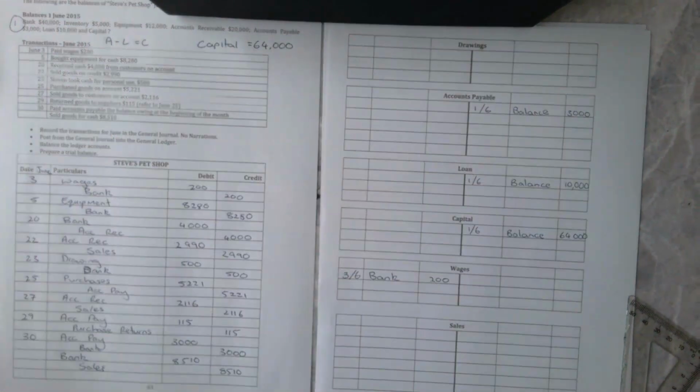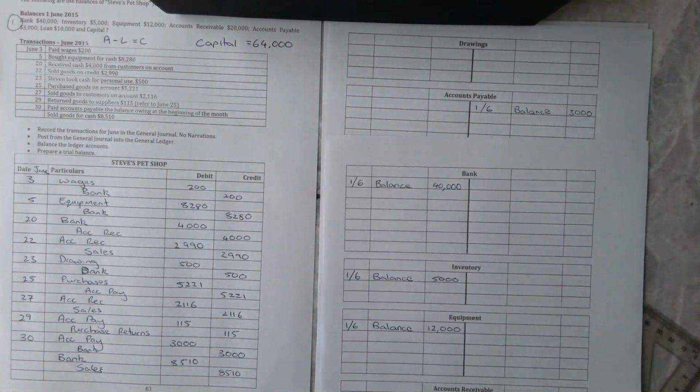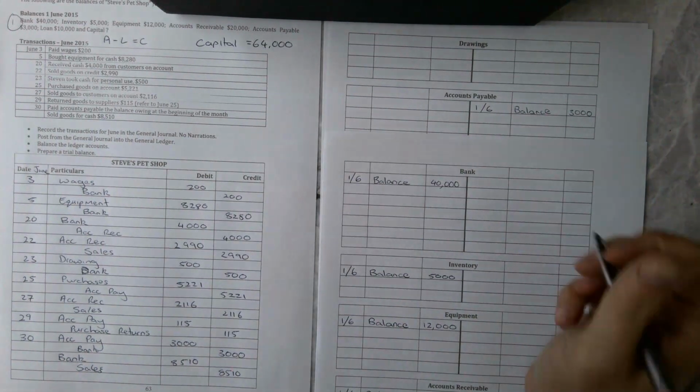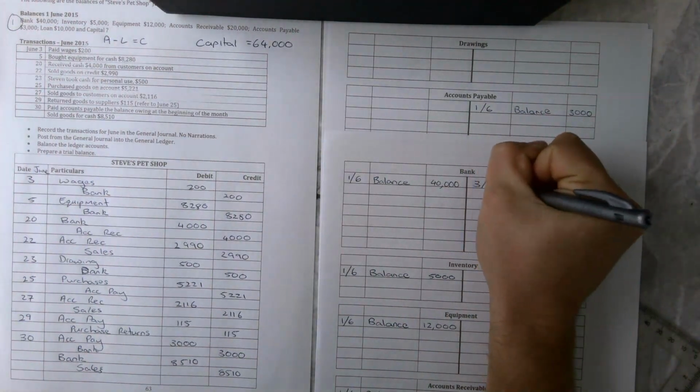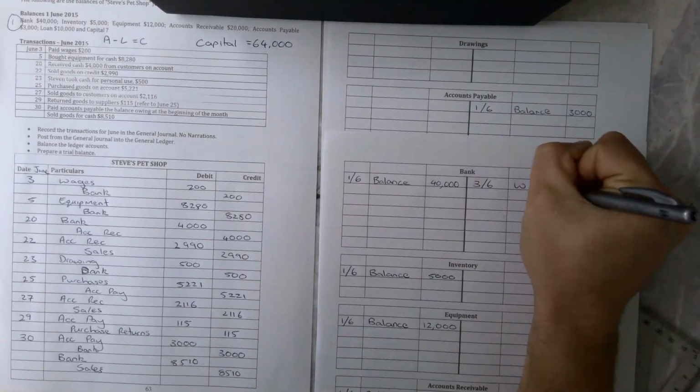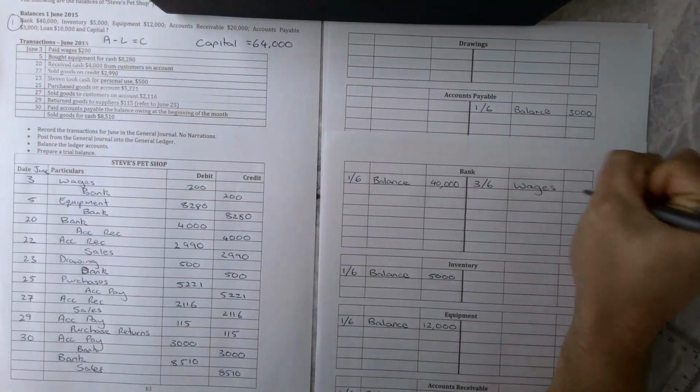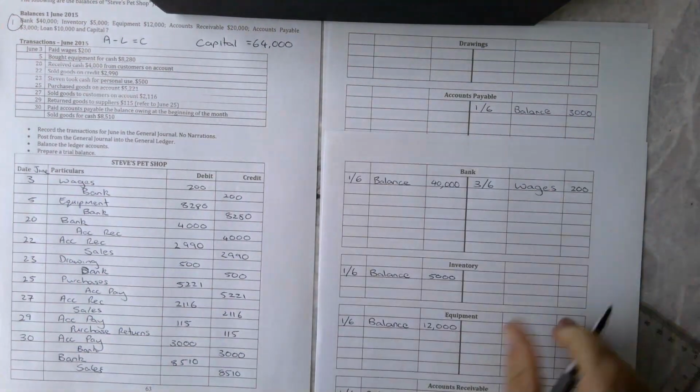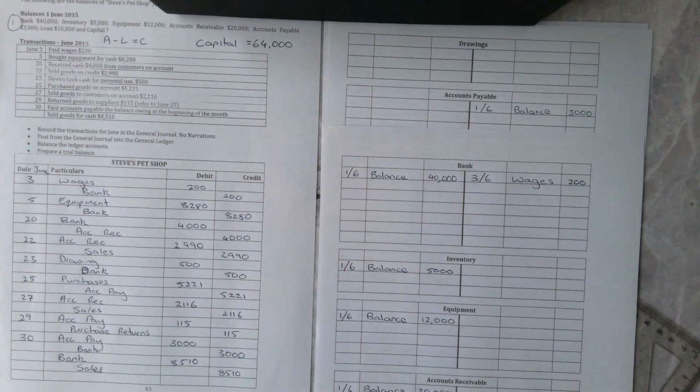Now, in the bank account, we're going to go back over this page. So go back a page in your book, and you're going to write the 3rd of the 6th on the credit side, and you're going to write wages, because the bank account has gone down. And to make the bank account go down, we need to credit it.